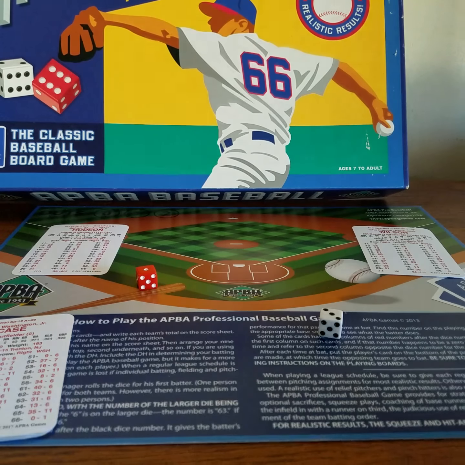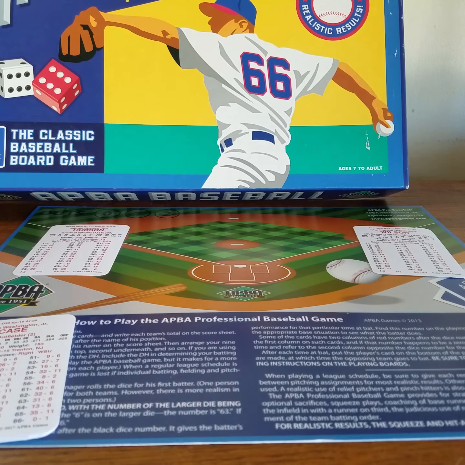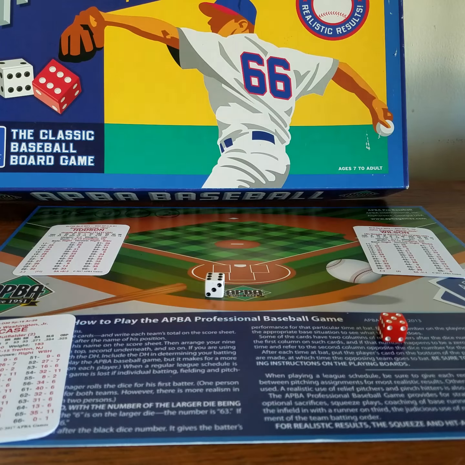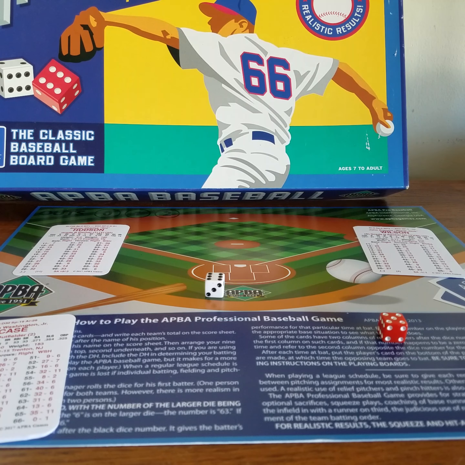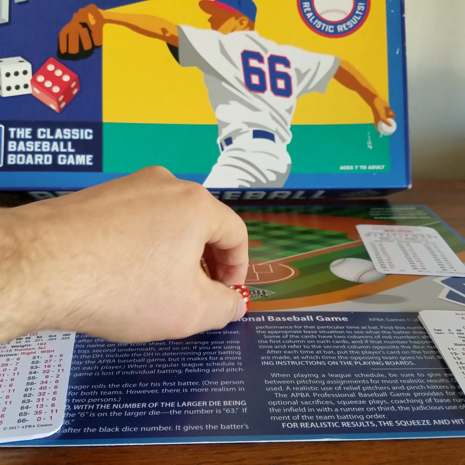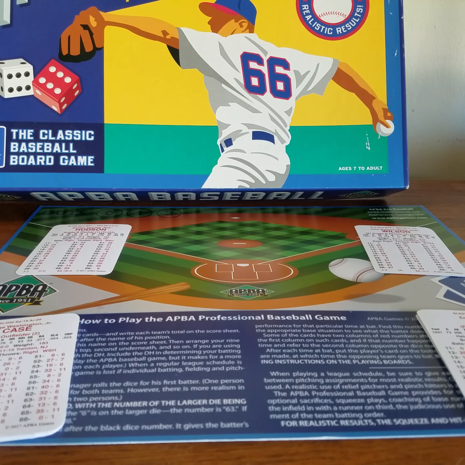13's a 14, that's a walk. So a 2-out walk for DiMaggio. Brings up Lou Finney. Lou Finney is a 56. 56 is a 34. And with a runner on first, a 34 against a fielding 2 is another strikeout because of the Y that Sid Hudson has. So that's a strikeout to end the inning. So 2 innings in the books. It is Senators 2, Red Sox 1.